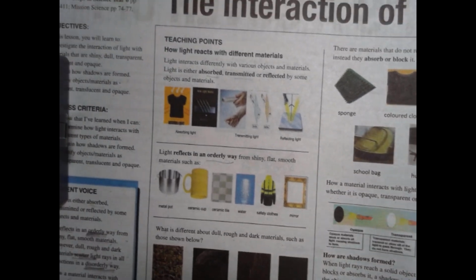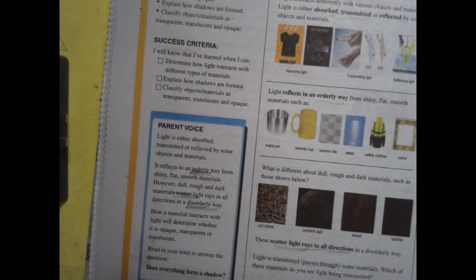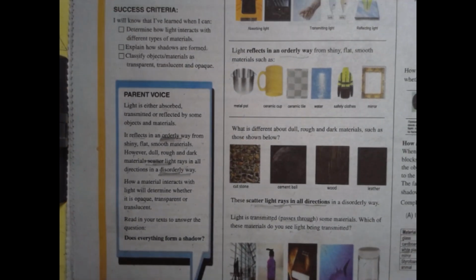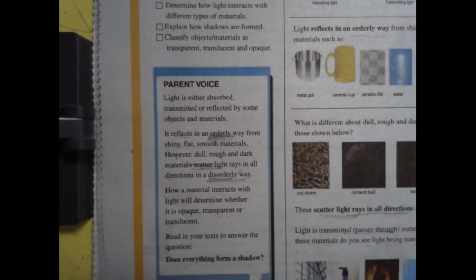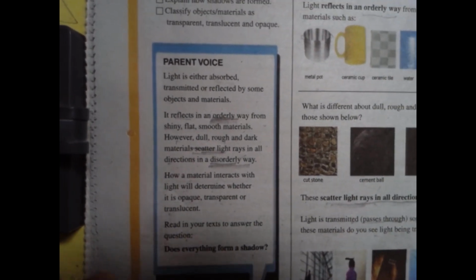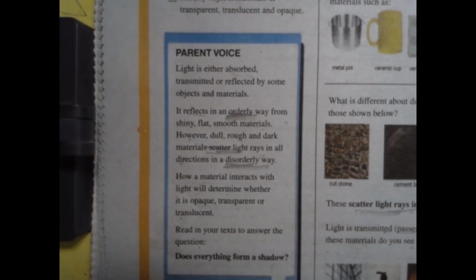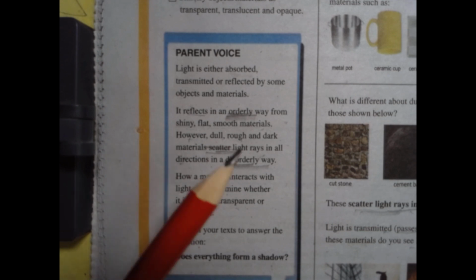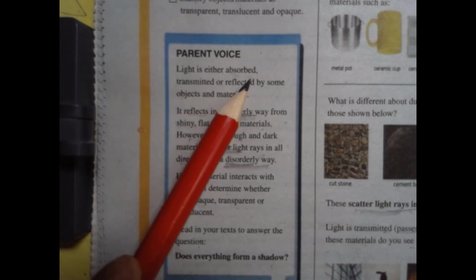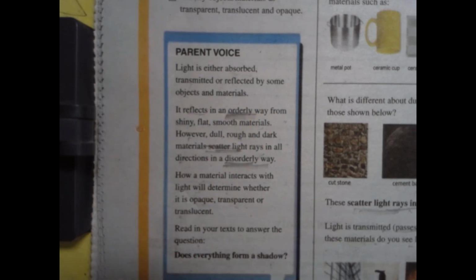All right, so to wrap this up, let's go back to the parent voice, and then we go back to our success criteria and close it off. Parent voice. So we say here, light is either absorbed, transmitted, or reflected by some objects and materials.